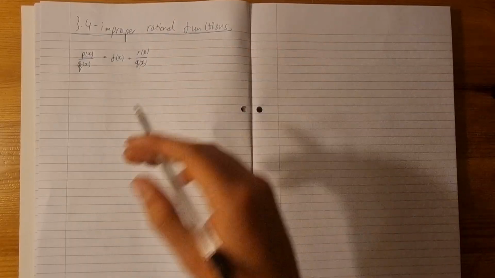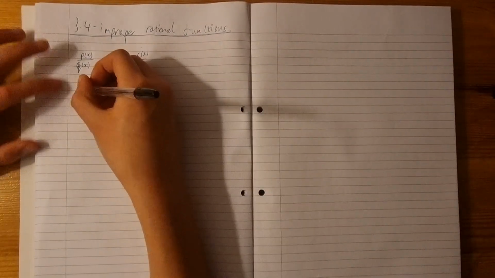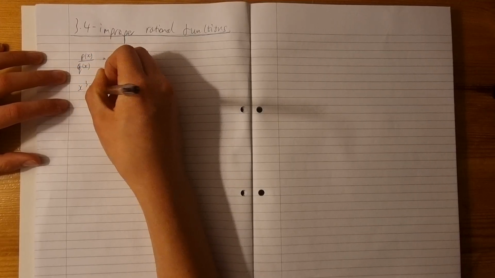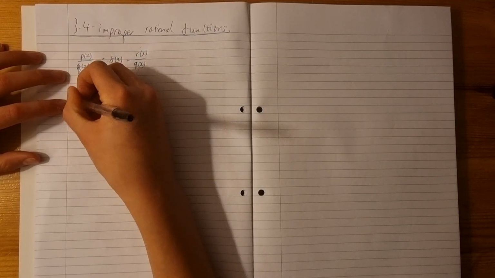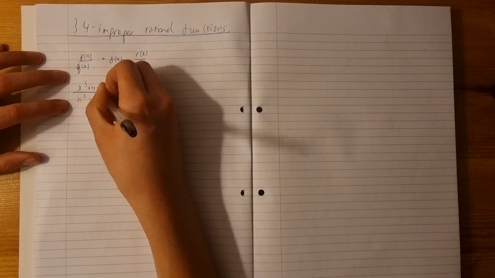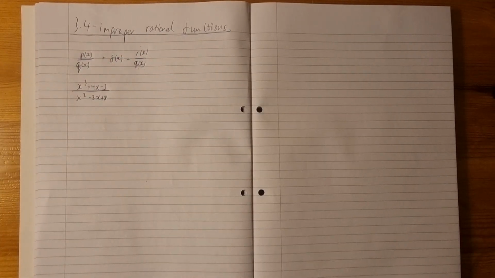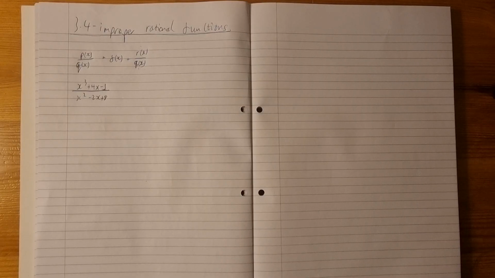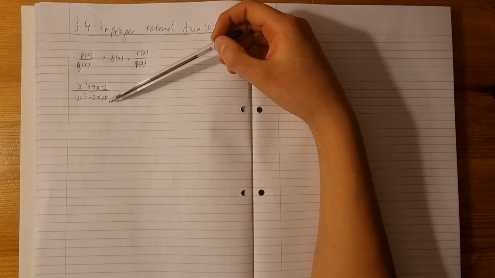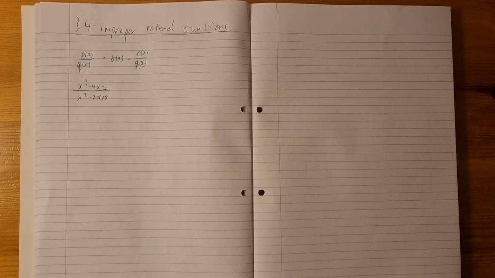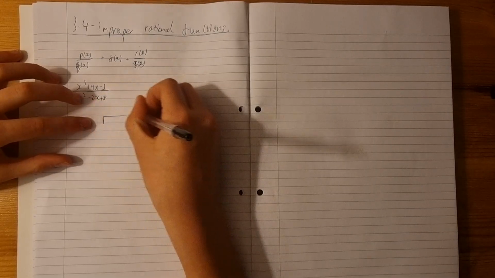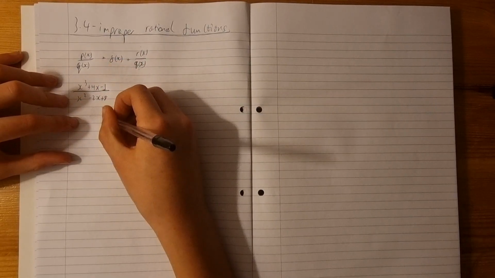First of all, without actually doing the partial fractions, just how to reduce it to a simpler problem. So x cubed plus 4x minus 3 divided by x squared minus 2x plus 8 cannot directly be split into partial fractions, right? We can't say that this is equivalent to a over x minus 4 plus b over x plus 2, right? That's not true. And so we must first of all do algebraic long division on this.